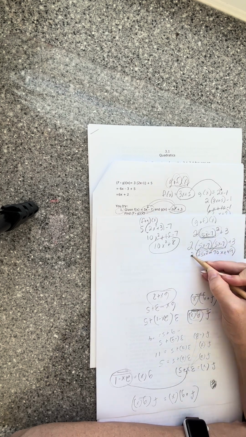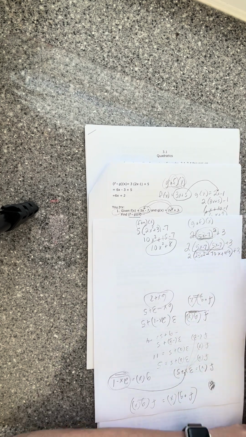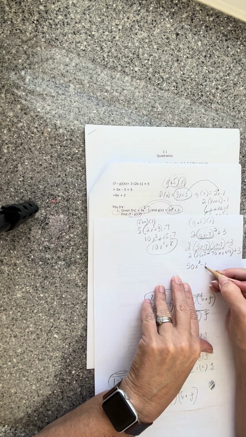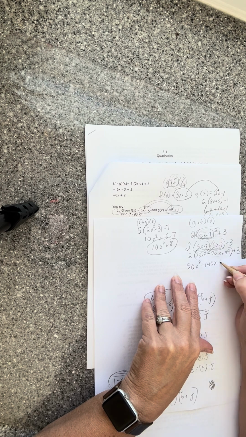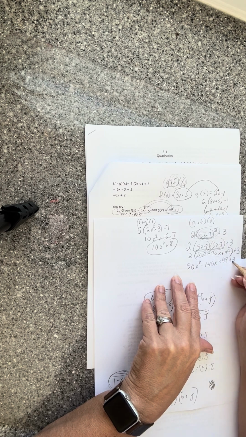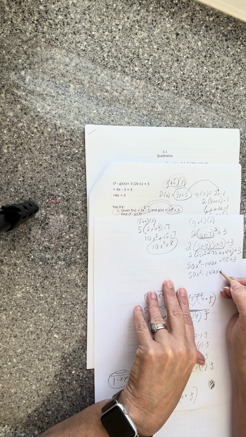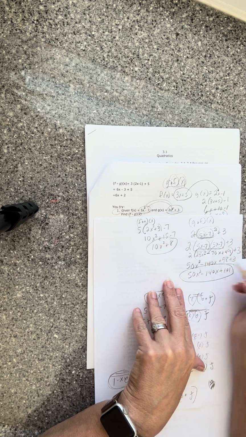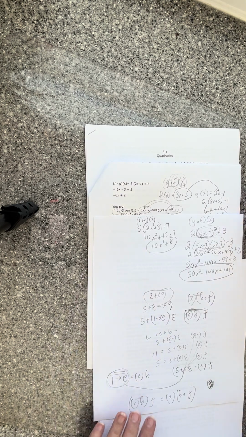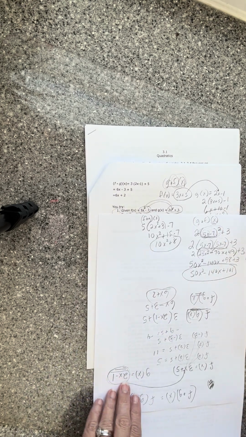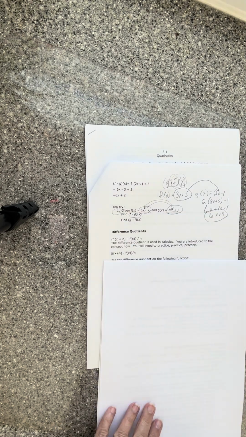Now we can distribute the 2 and add the 3, and that will be 50x squared minus 140x plus 98 plus 3 for a final answer of 101 on the end. And that's how it would look if it just has an x to fill in. Now remember, if there's a number there, it's actually much easier. Let's look at one with a number in it.